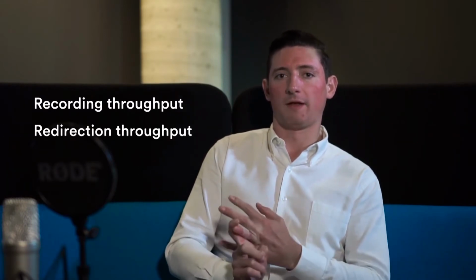When considering throughput, there are three kinds that are relevant for video surveillance. There's recording throughput, there's redirection throughput, and there's playback throughput. Recording throughput is the total amount of video that you're actually storing on the disks. So this is everything that comes in from the camera that's going to get written to the disk at any given time.